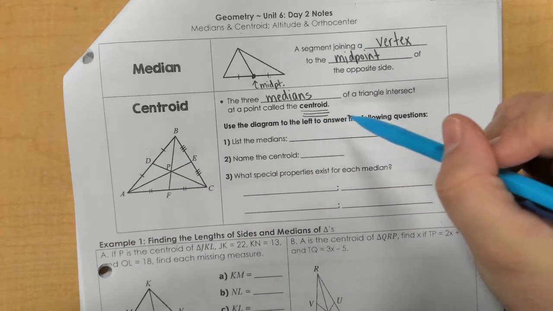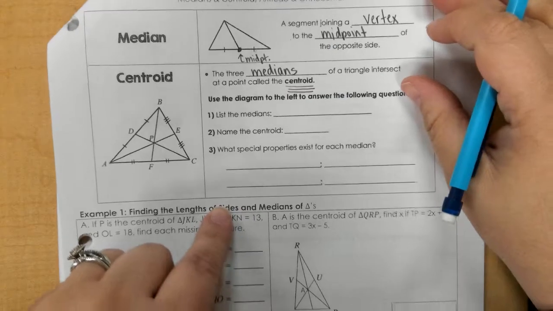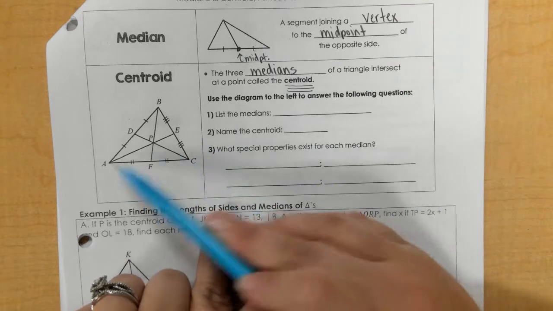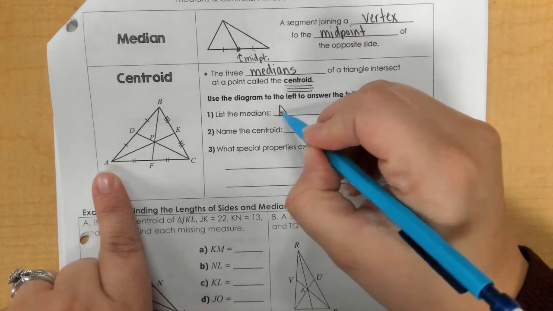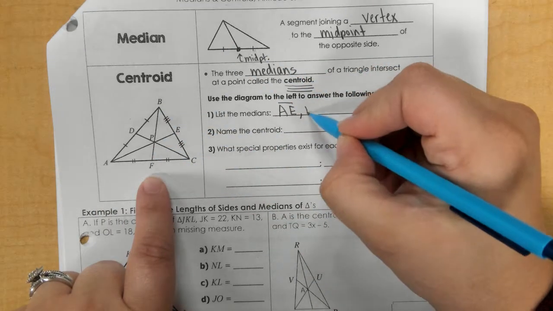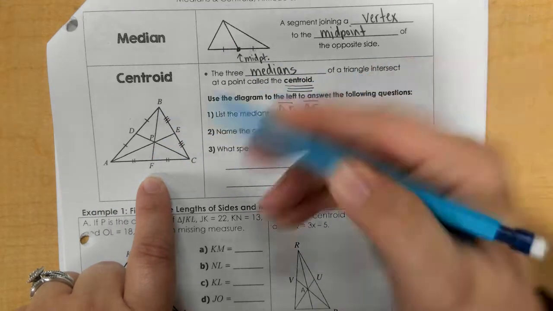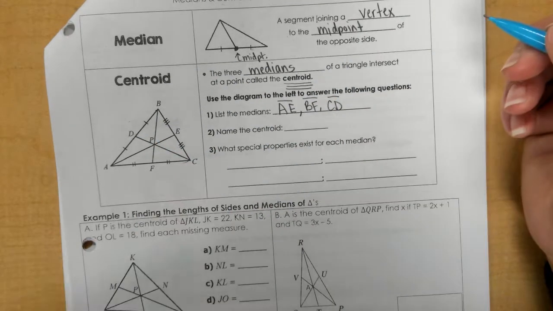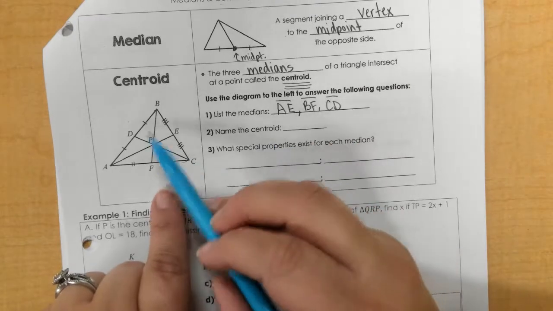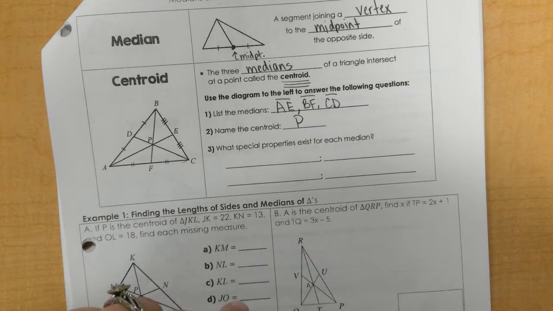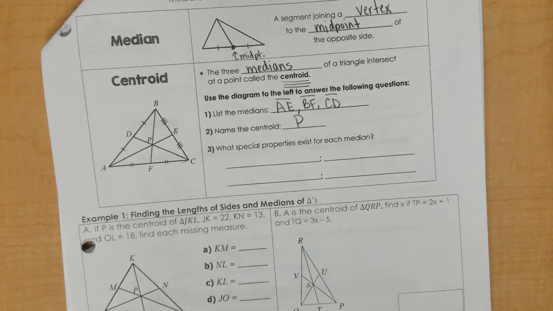Use the diagram to the left to answer the following questions. You need to list all the medians. So first we have A to E. Then we have B to F. And then lastly we have C to D. And then our centroid would be in the center here, which is point P. It says, what special properties exist for each median?